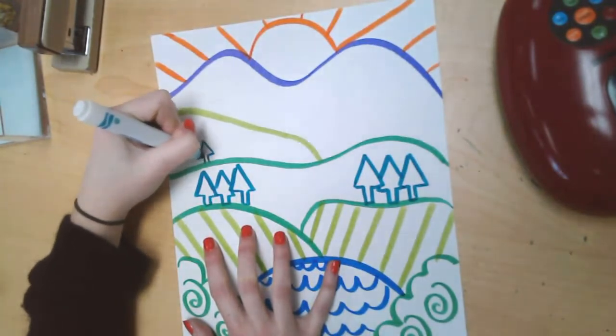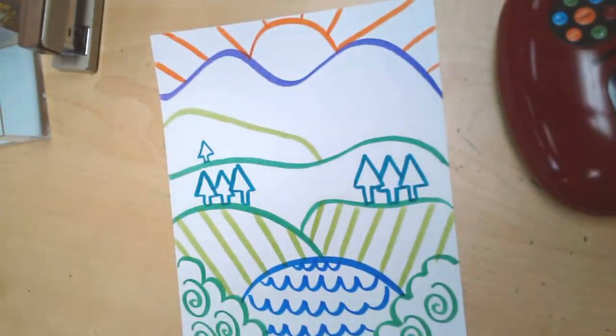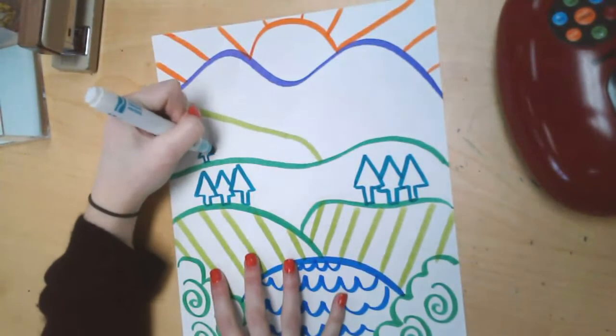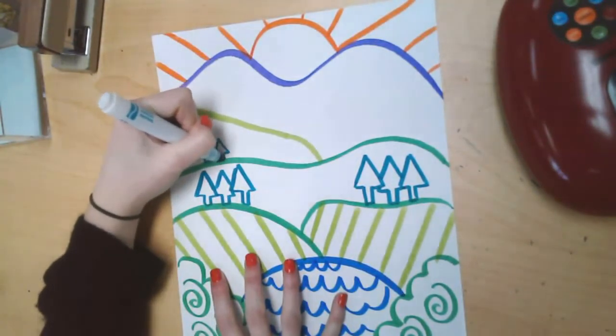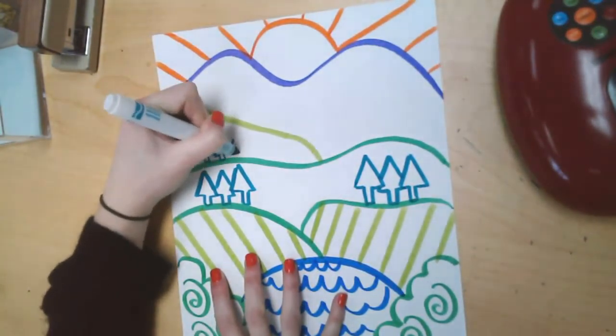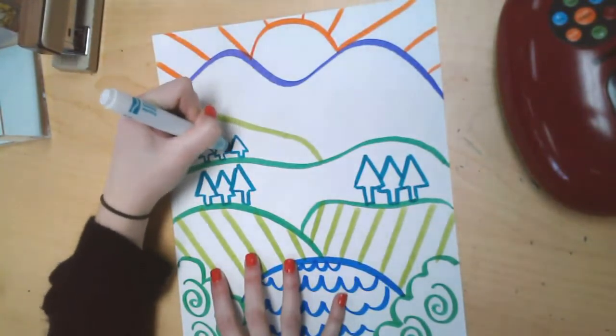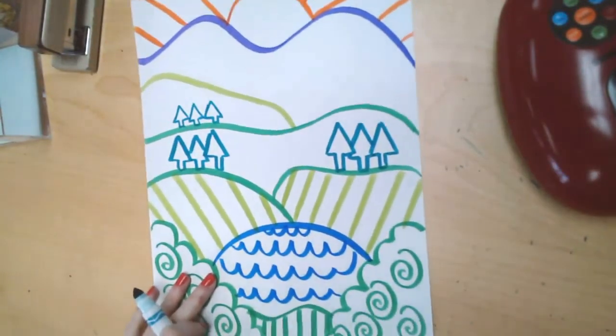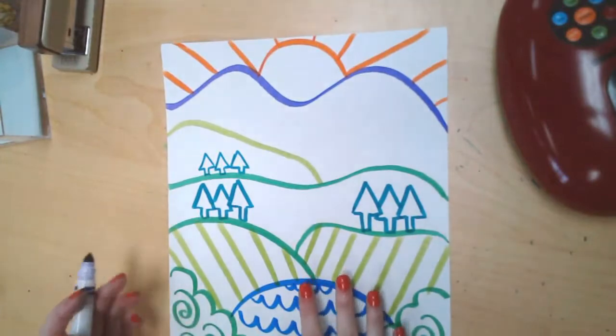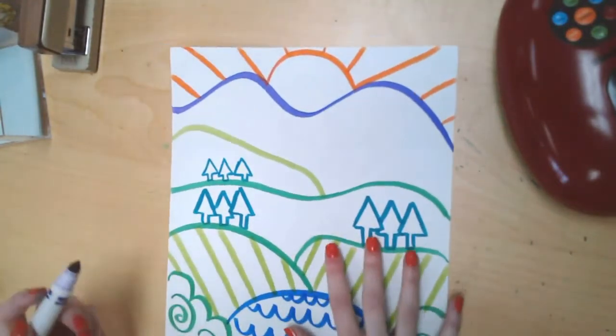So I'm making these trees a little bit smaller because, like I said, it's supposed to be farther away from us. So they're going to be smaller than the first trees that we drew. Now I'm just going to continue drawing some patterns and different designs on my paper.